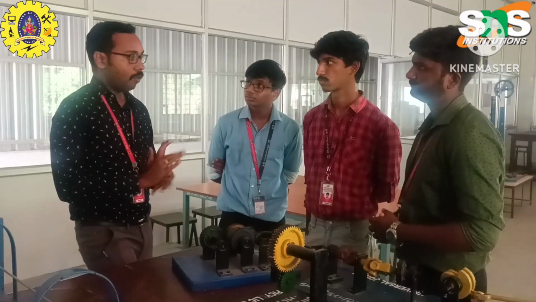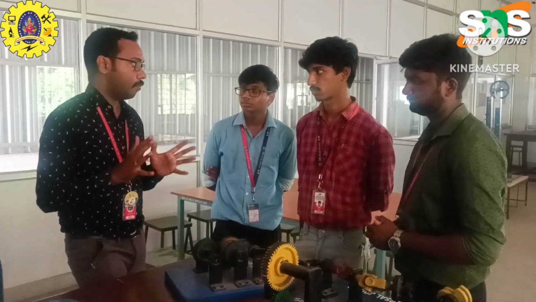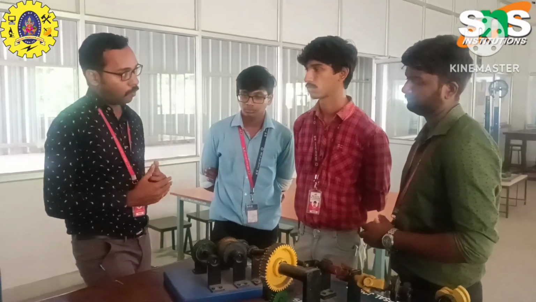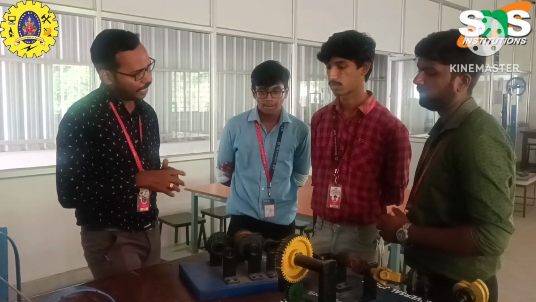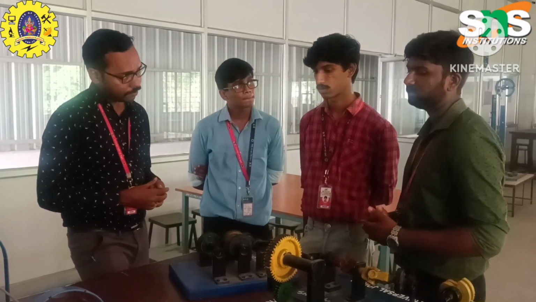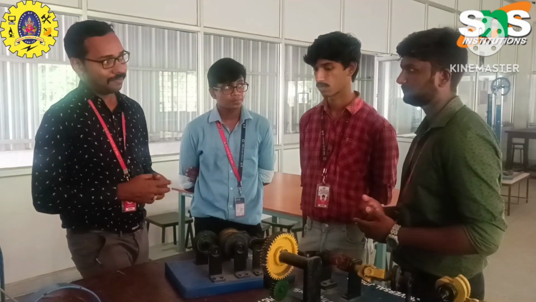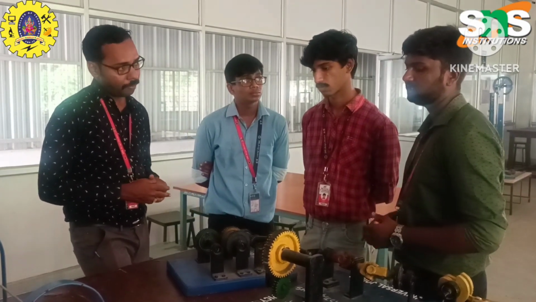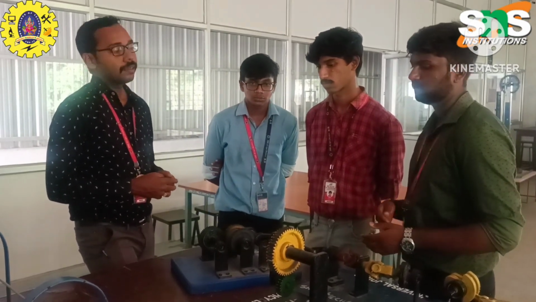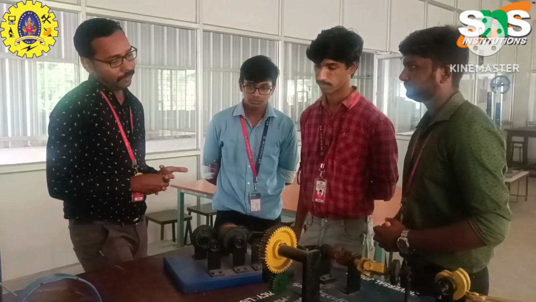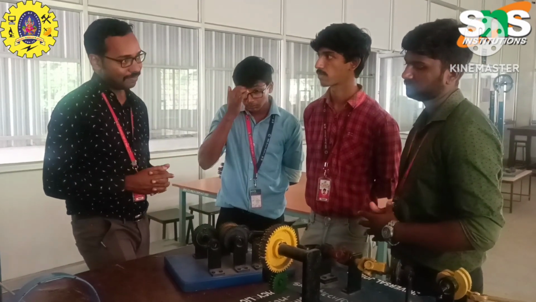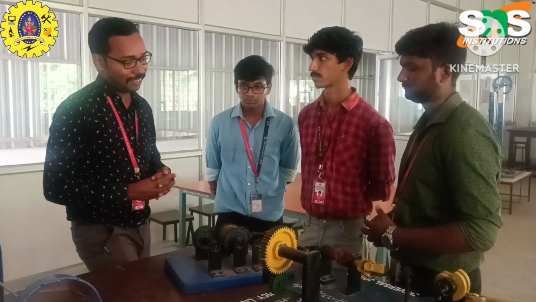Second one is the load. Load is a very important one. How to avoid the overload? How to find the maximum capacity? So we have to run the gear to its maximum limits by giving the maximum load, so that we can easily calculate the power of load, how many times we can stand. The load unit is Newton.